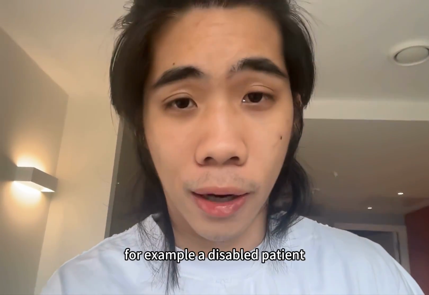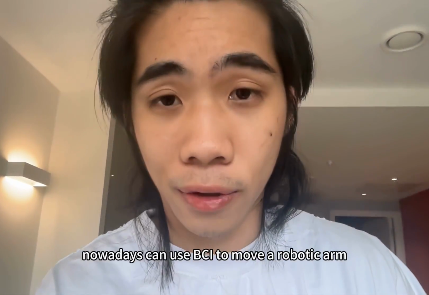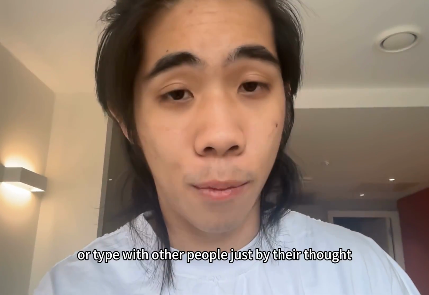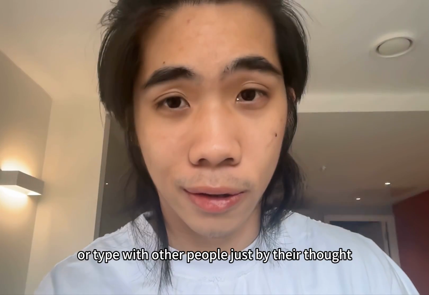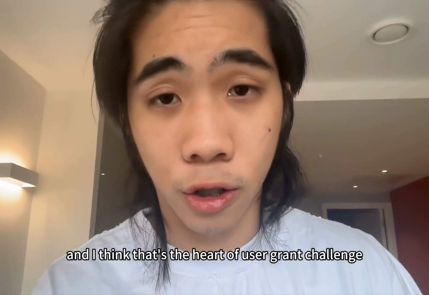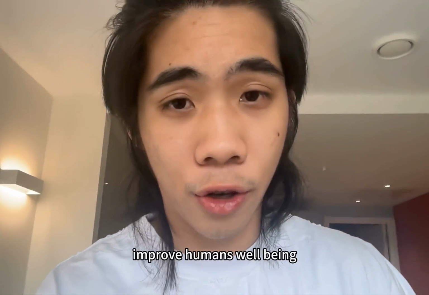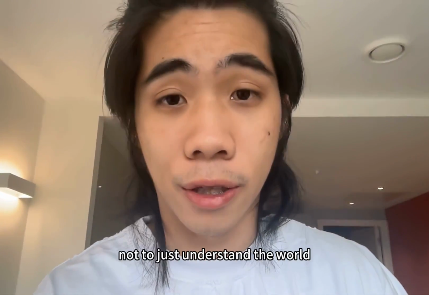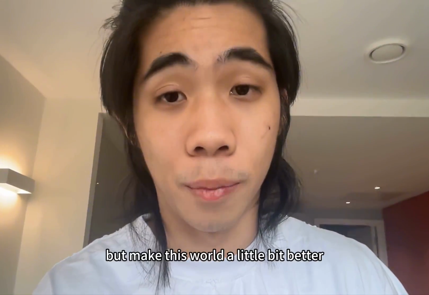For example, a disabled patient nowadays can use BCI to move a robotic arm or type to communicate with other people just by their thoughts. And I think that's the heart of the UCL Grand Challenge: improve humans' well-being, using science and engineering not just to understand the world, but to make this world a little bit better.